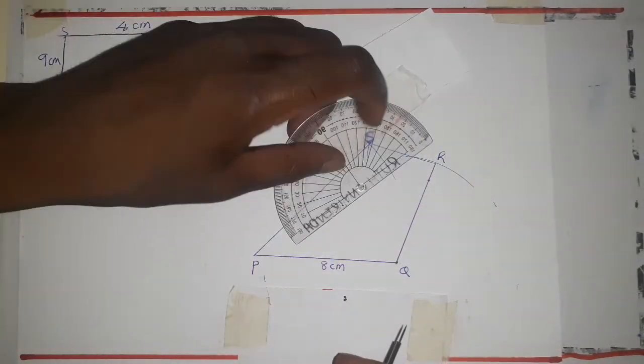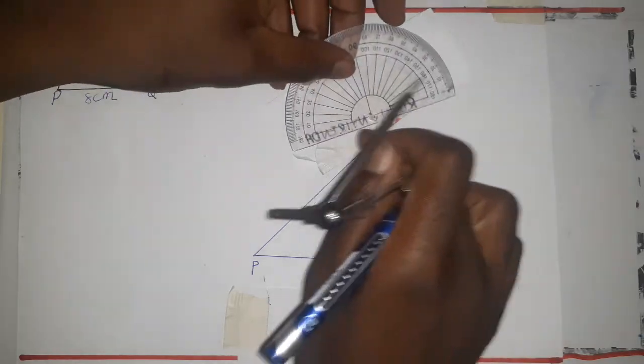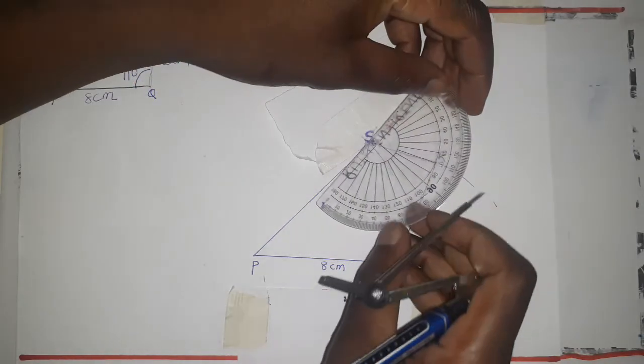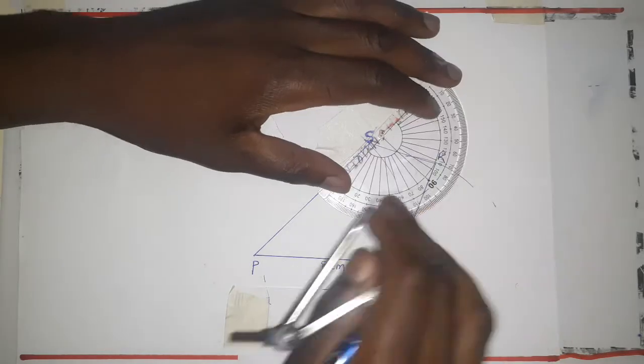And how are we going to measure it? It will depend whether you want to start from this side. So let me put it this way. Okay? Let me put it this way.